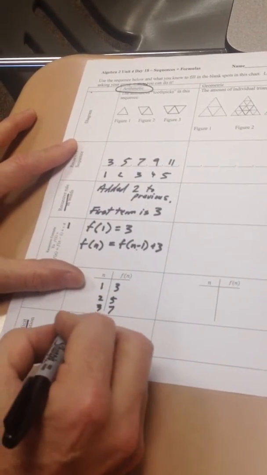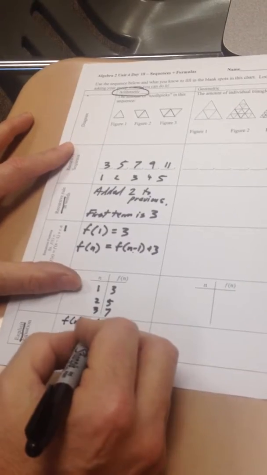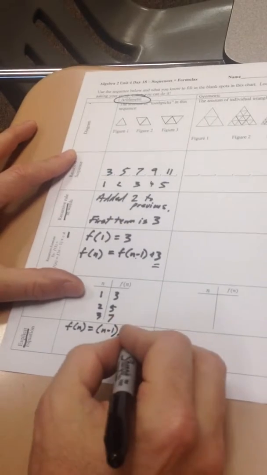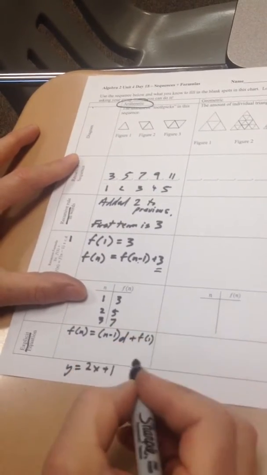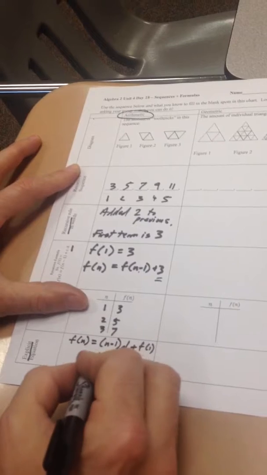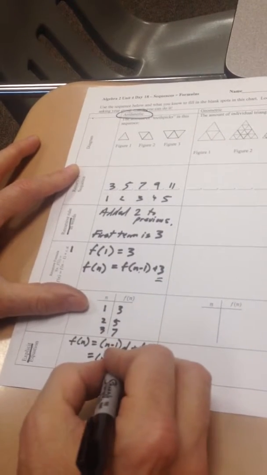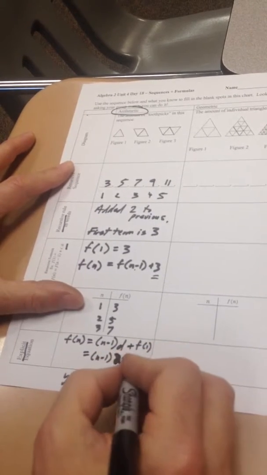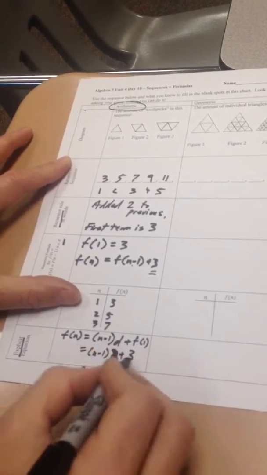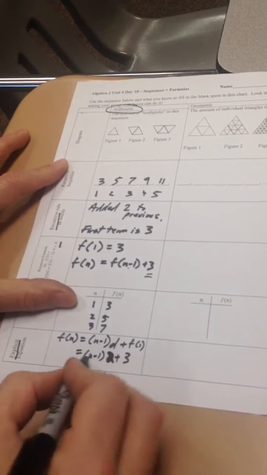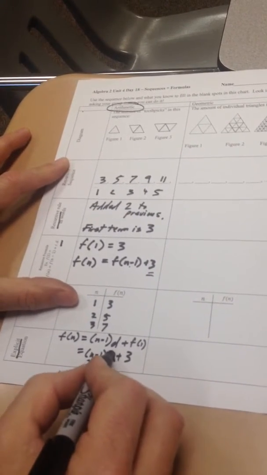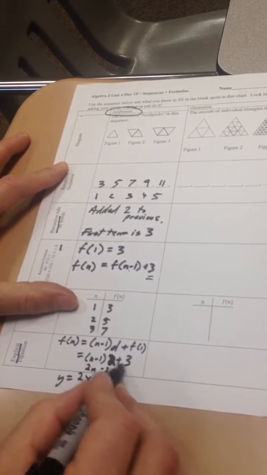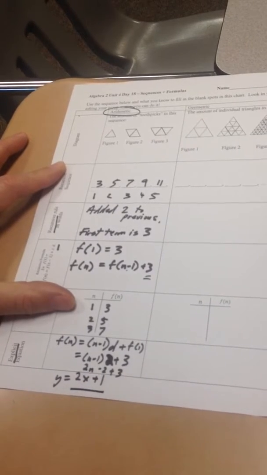And the basic formula is f of n equals n minus 1 times d, which is that common difference, plus my first term. So if I plug that in, this one would be n minus 1 times 2, because I'm going by 2, plus 3. And then if I actually distribute it, I can make it look like that, because 2n is there. That'll be a minus 2 plus 3. And then if I change that to an x, I have 2x, and the minus 2 and the 3 makes that. So that's exactly what we were expecting.